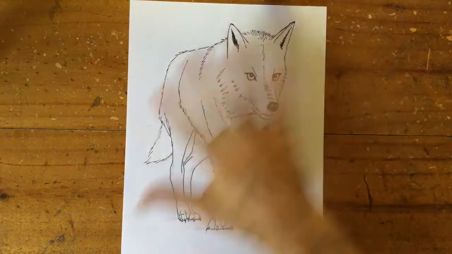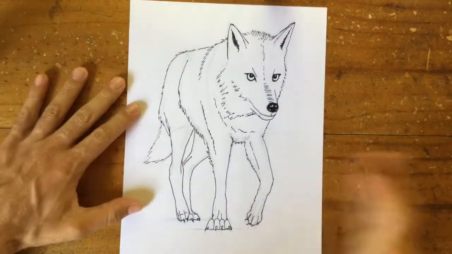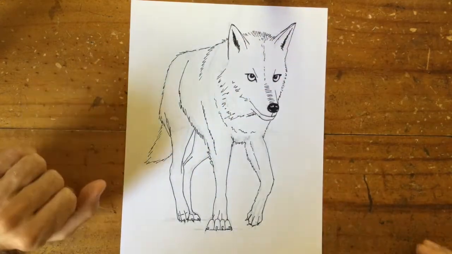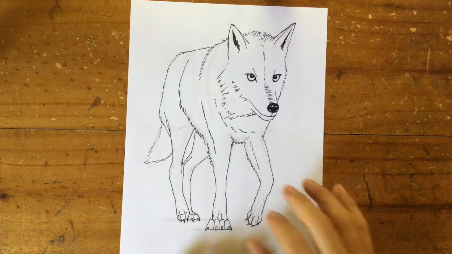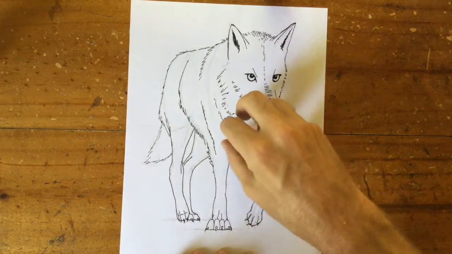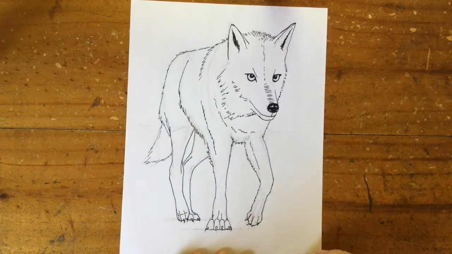Next thing I'm going to do is erase all the guidelines so I can see what I've got more clearly with marker, and then I'm going to use a combination of the marker and the pencil to add more shading and different tones and textures to my picture.